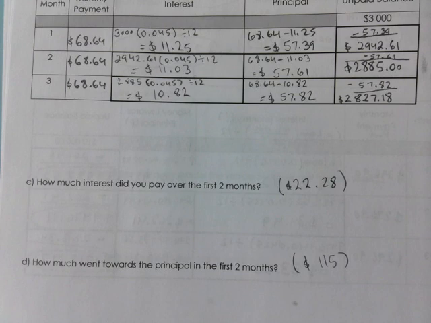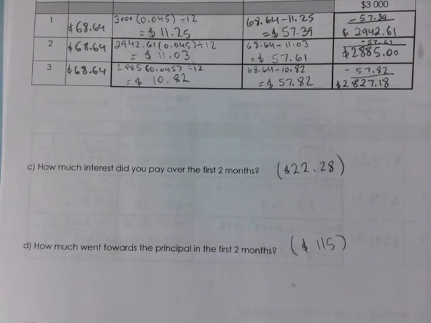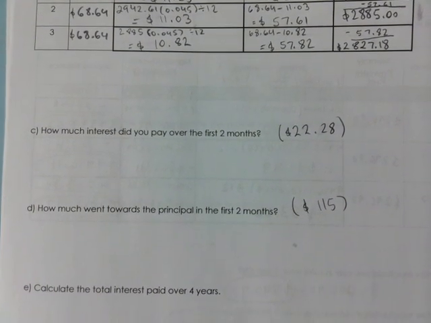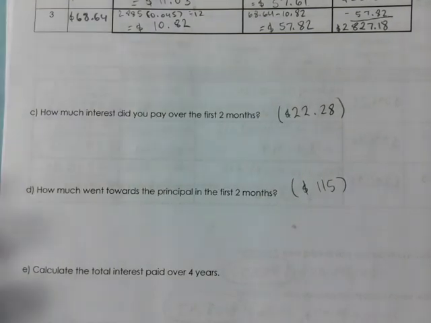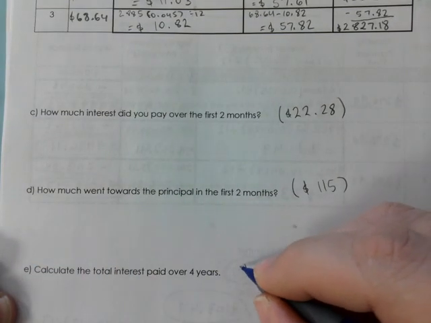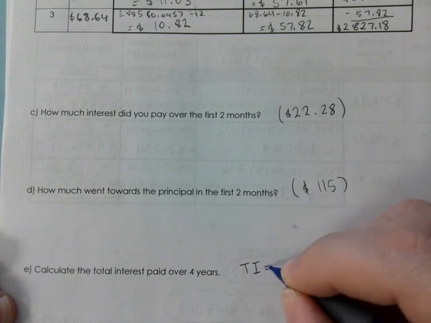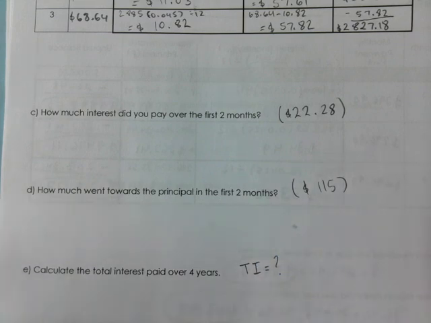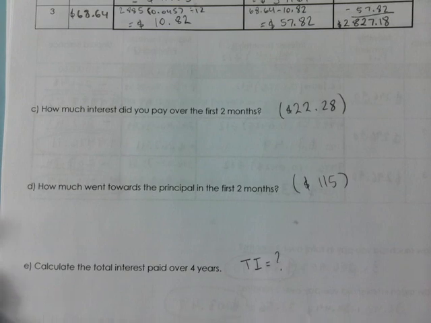But the last one, E, how could you find that? What is it asking for? I'm going to zoom down just a little bit. E is asking for total interest. Like they're asking, hey, what's the total interest you would have paid over 4 years? That's 48 payments. We don't have that information on our table, but you have a formula to figure that one out.